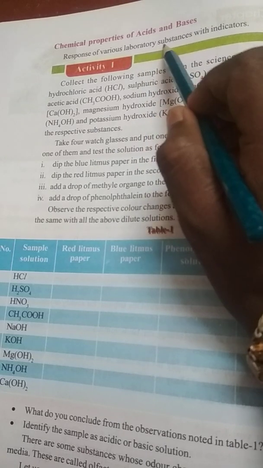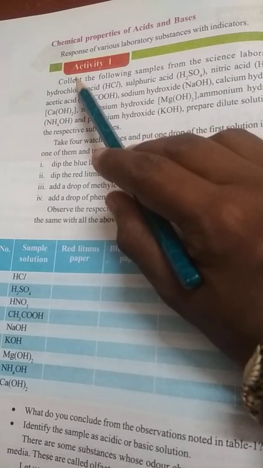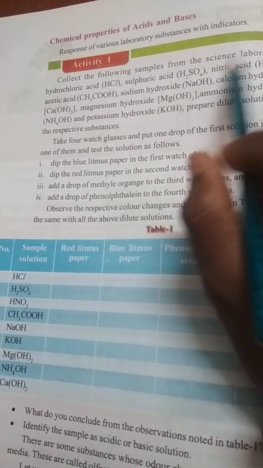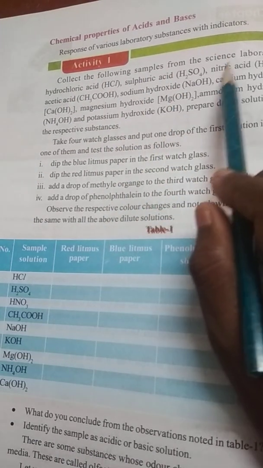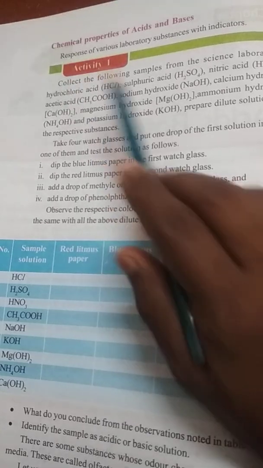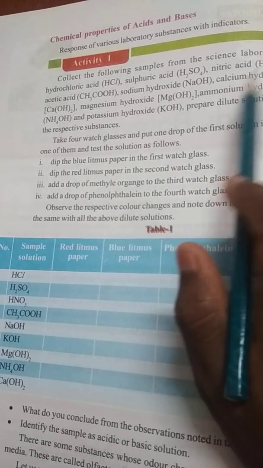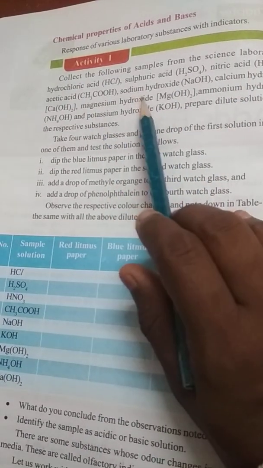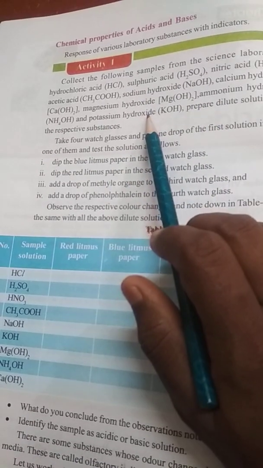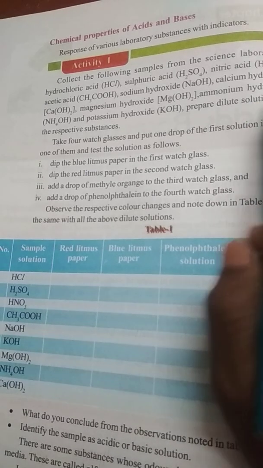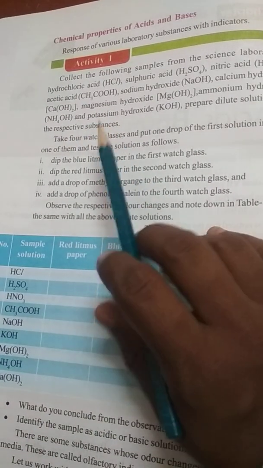Response of various laboratory substances with indicators. Collect the following samples from the science laboratory: hydrochloric acid, sulfuric acid, nitric acid, acetic acid, sodium hydroxide, calcium hydroxide, magnesium hydroxide, ammonium hydroxide, and potassium hydroxide. Prepare the dilute solution of the respective substances.